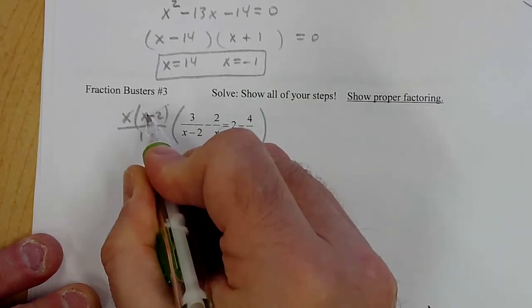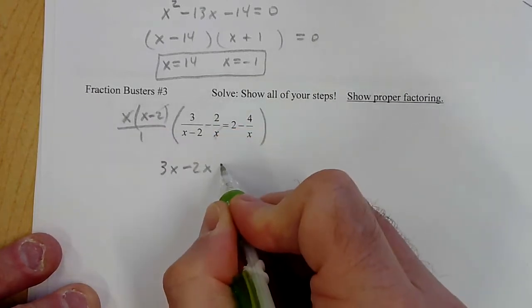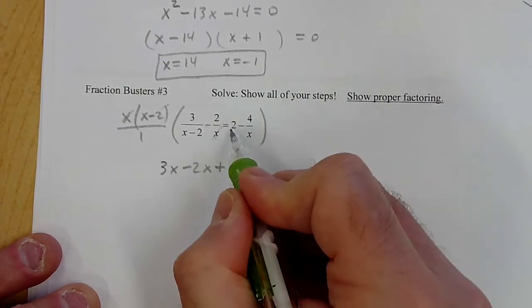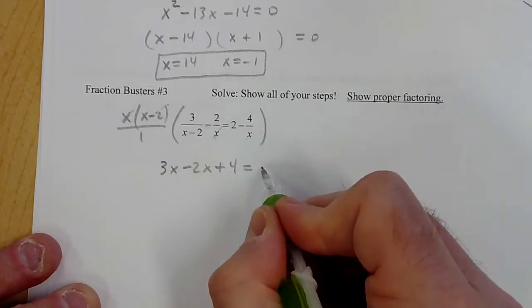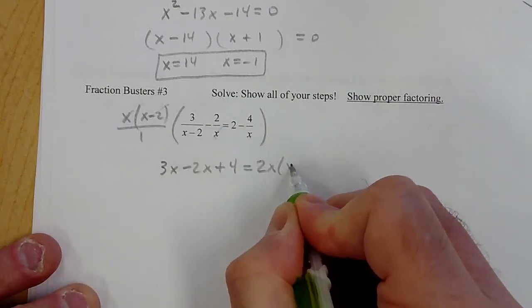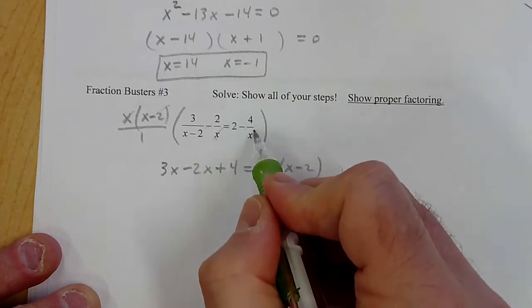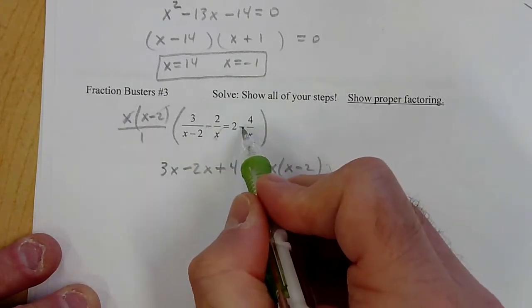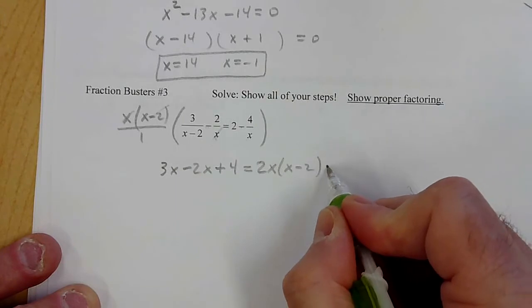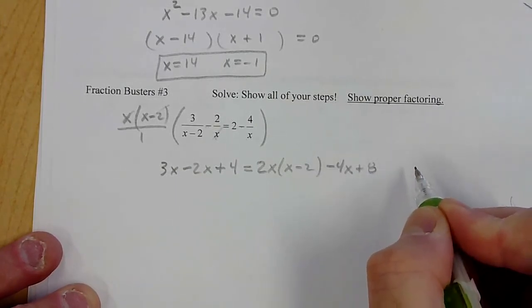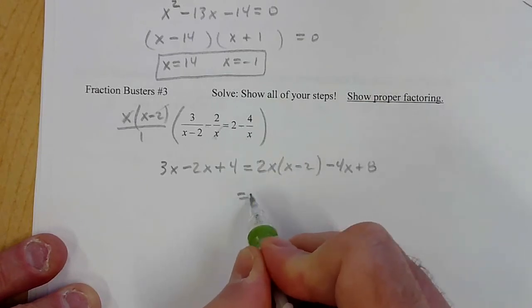So negative 2 times x is negative 2x, and negative 2 times negative 2 is positive 4. This 2 has nothing to cancel, so I just put it right next to my common denominator. And this last term, again, the x's cancel, and I'm left with a negative 4 that has to be distributed, negative 4x plus 8. All right, let's distribute here.